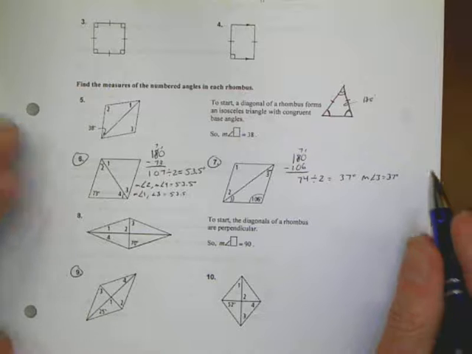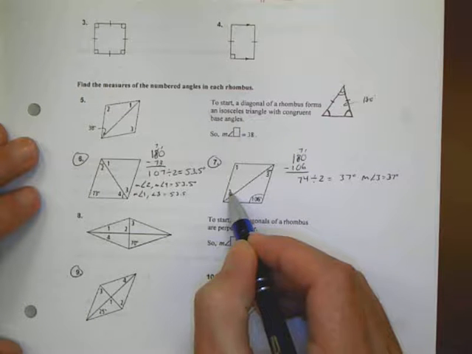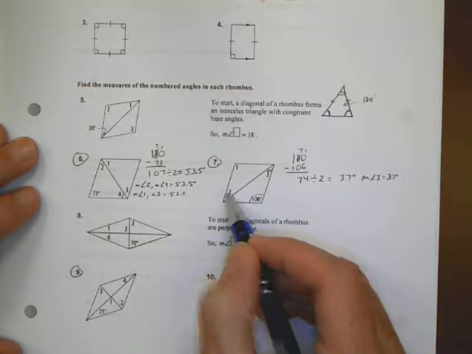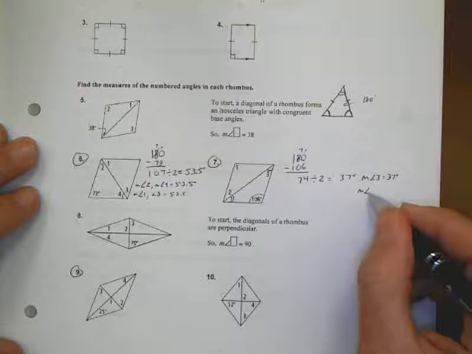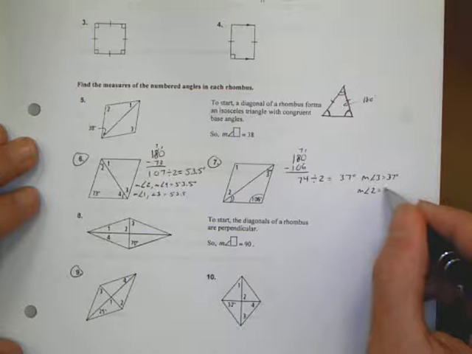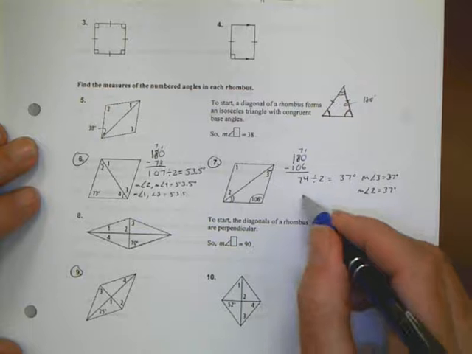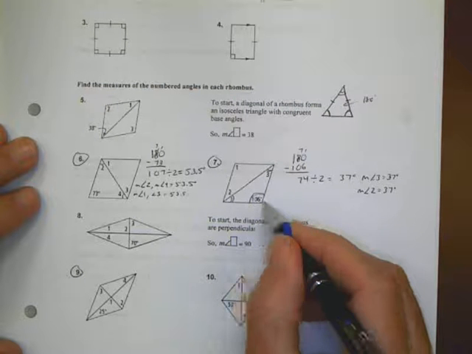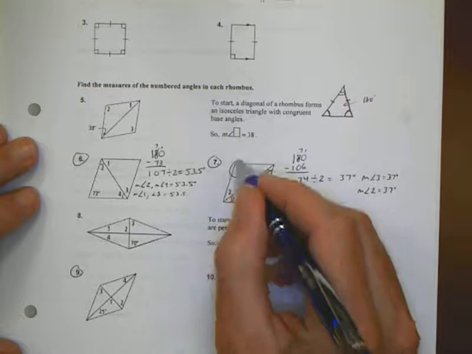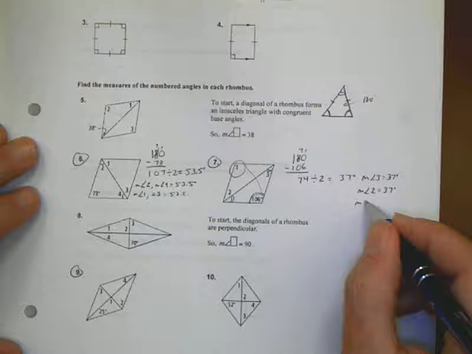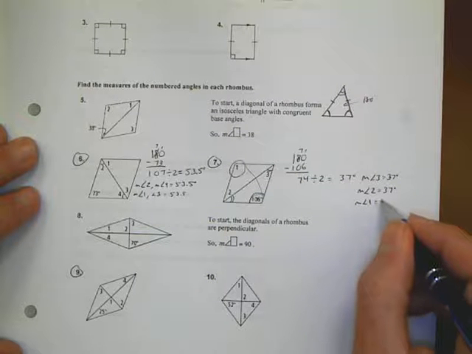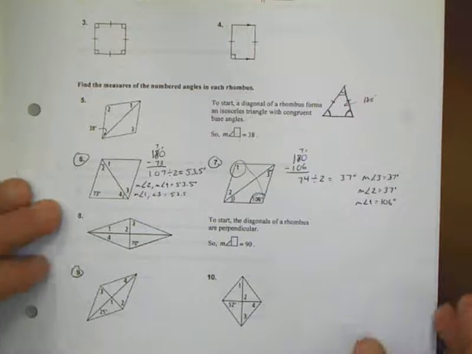And like we've already said before, alternate interior angles, I have a 3 here, I have a 2 there, so I can safely assume that the measure of angle 2 is going to also be 37 degrees. For angle 1, that's pretty much a given because we're going to go straight across from here to here, and so angle 1 is going to equal simply 106 degrees there.